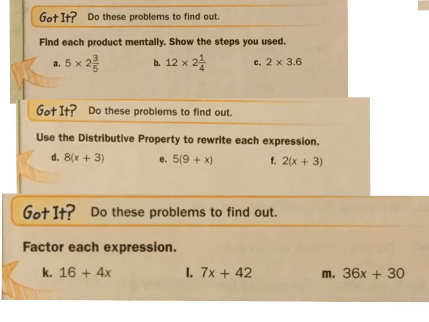I'd like to practice some problems doing the distributive property. And we've done some of these in class. We've been doing some independent practice with this. And now I just want to go over a couple and give you 3 problems that I want you to do at home as homework.